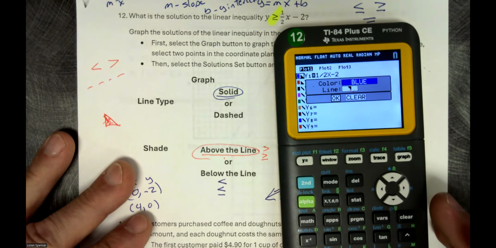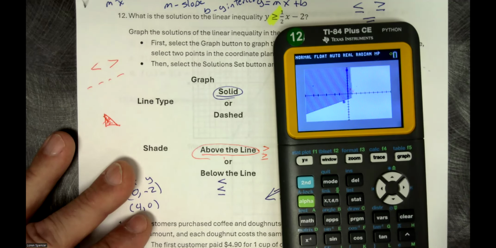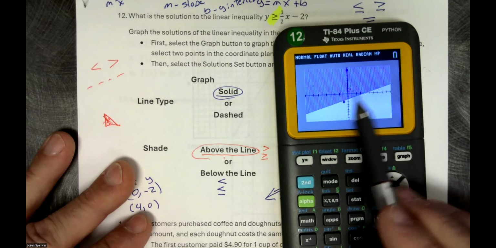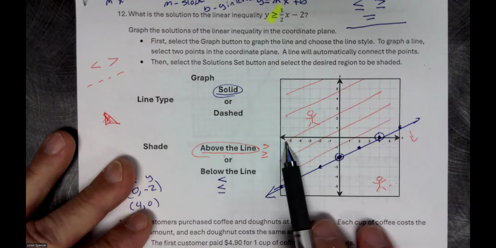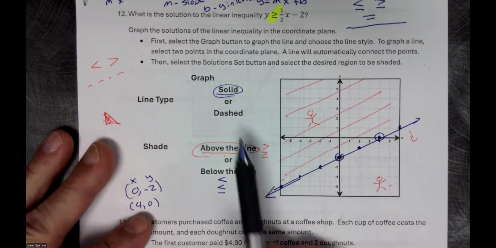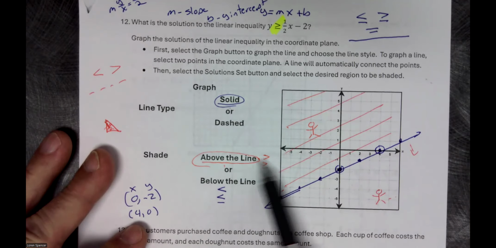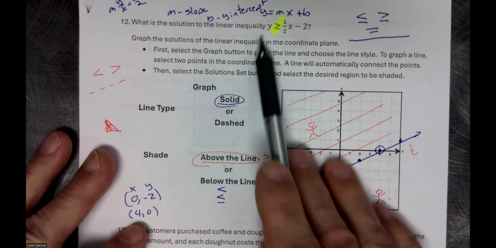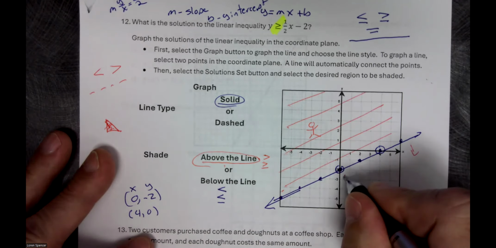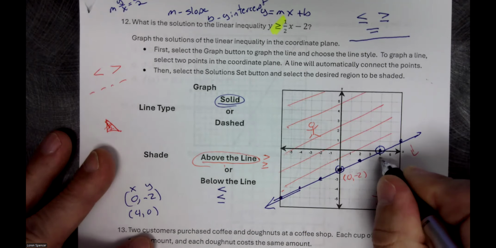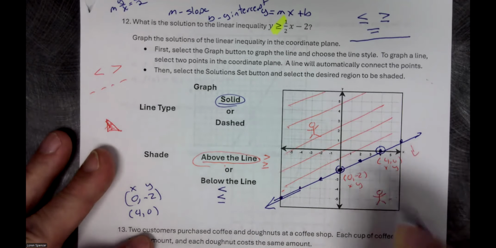Now that I have that, I go to OK, arrow down to that, press enter, and I press graph, and there it is. And that gives us the same graph that we already had. Now, I personally think Desmos and just knowing which way to shade is easier. So anyway, we needed a solid line because we had a line underneath, and we're shading above because it's a greater than symbol, and we got these 2 points. We got the 0, -2, and the 4, 0 are X and Y from Desmos.